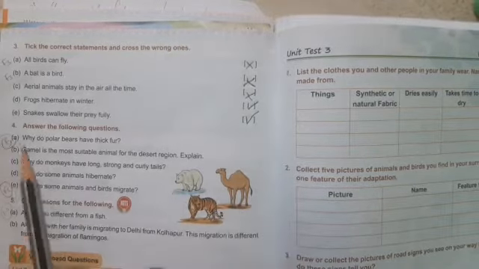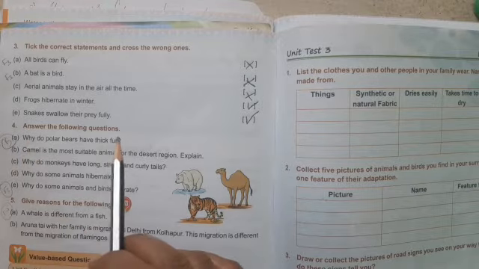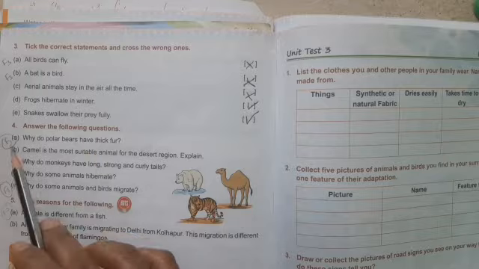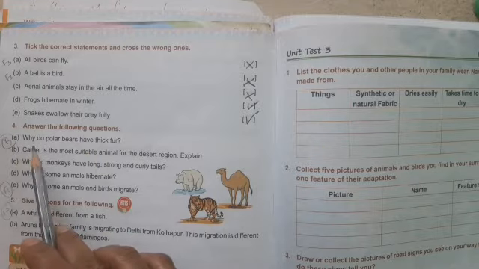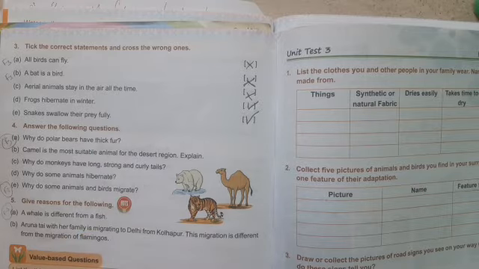Now question number 4. Answer the following questions. Question A. Why do polar bears have thick fur?